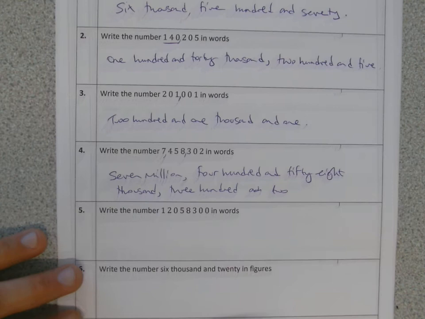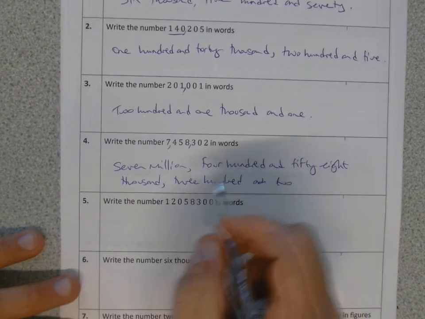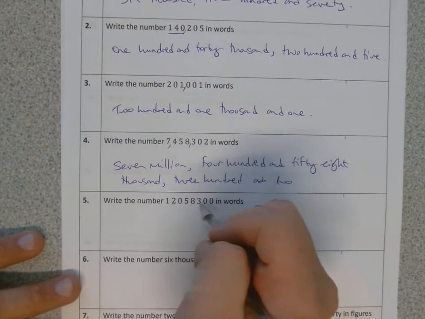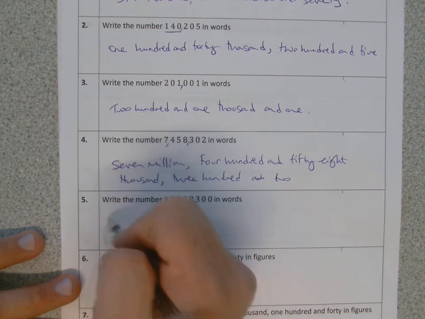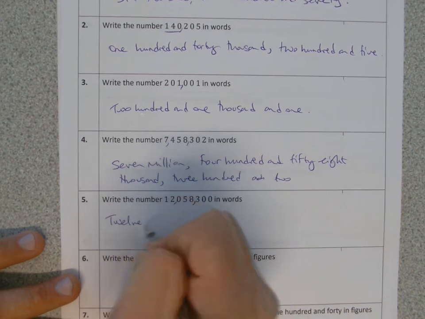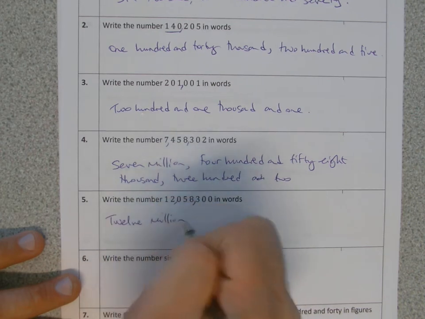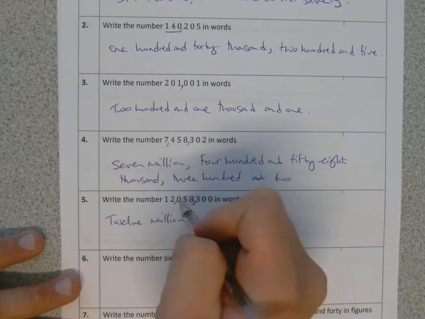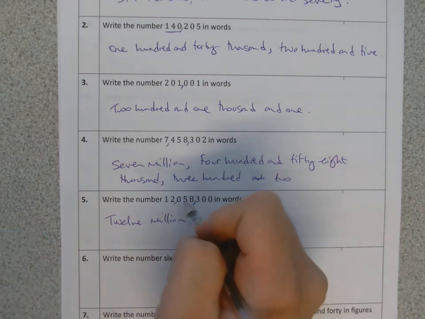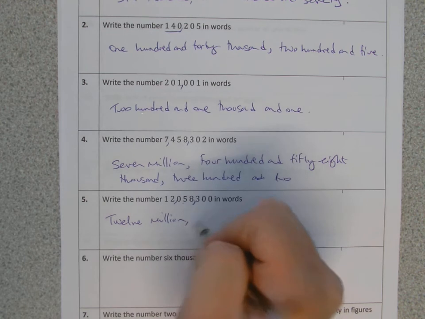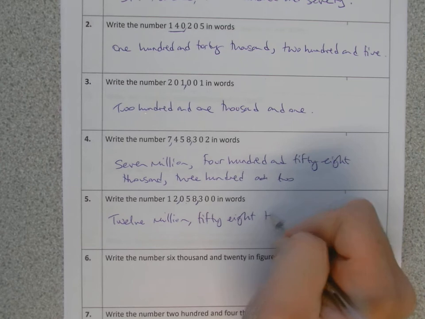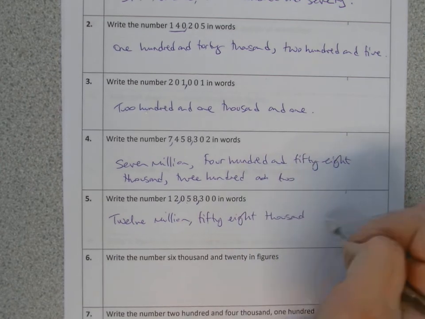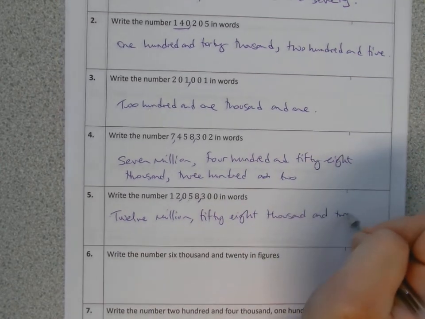Okay. Number 5 then. Quite a large number here. So again, going in 3s. 1, 2, 3. 1, 2, 3. So there's your hundreds, tens, units, thousands, millions. So we've got 12 million. Now, in terms of thousands here, well, you haven't got any sort of hundreds. It's just 58, isn't it? So 58, 12,058,300.